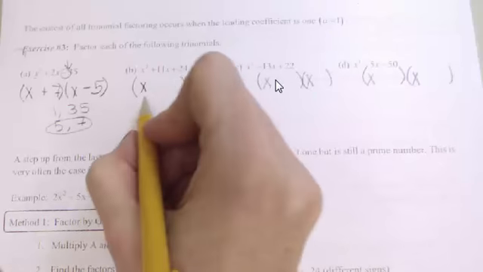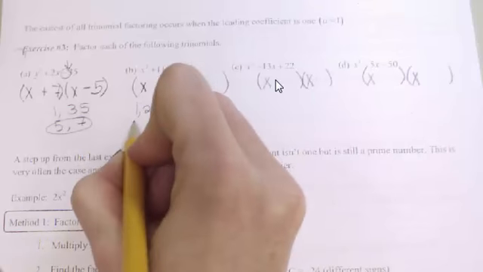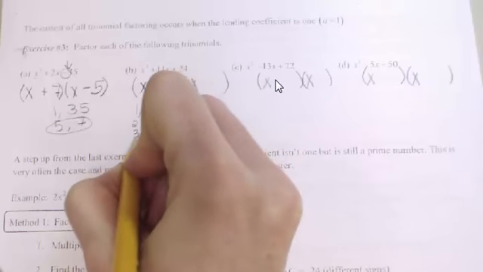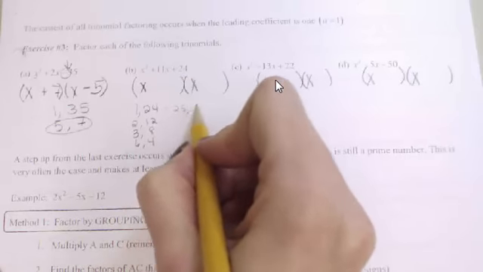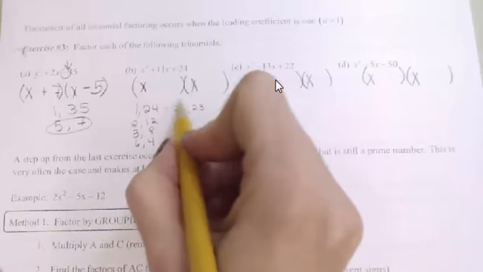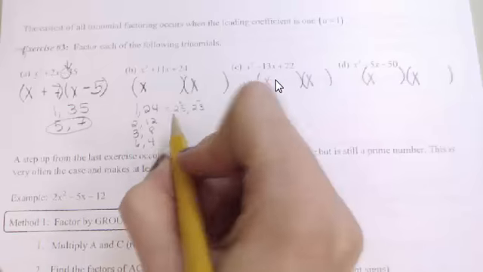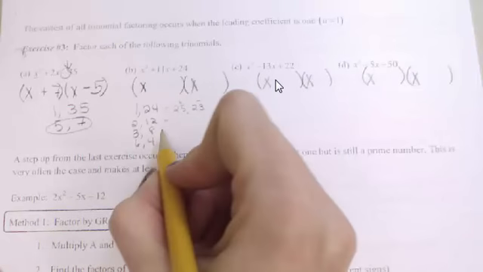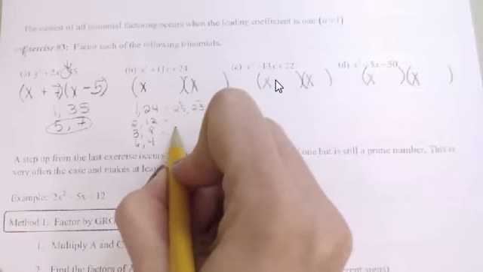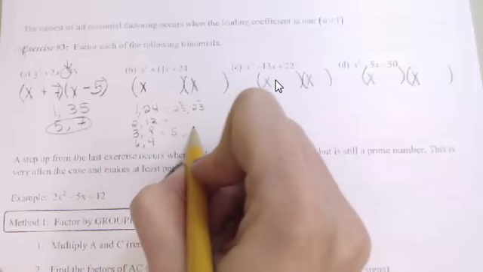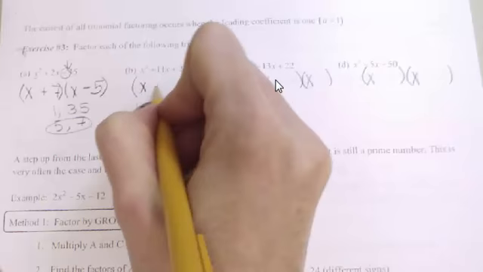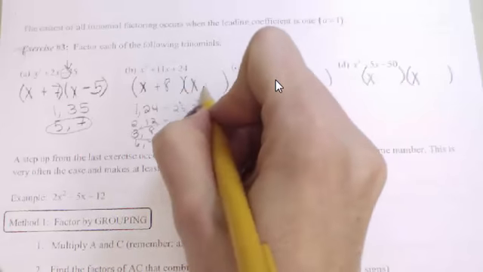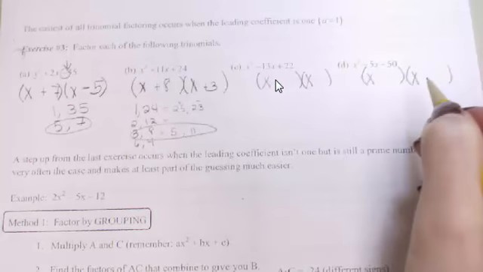Now there's more factors of 24. 1 and 24, 2 and 12, 3 and 8, 6 and 4. Adding and subtracting those, 25 or 23 from the adding, and positive and negative. Here, 10 or 14. Here, I could get 5 if I subtract them, or 11. Ooh, that's the winner. So we have x plus 8 and x plus 3. All my signs have to be the same.